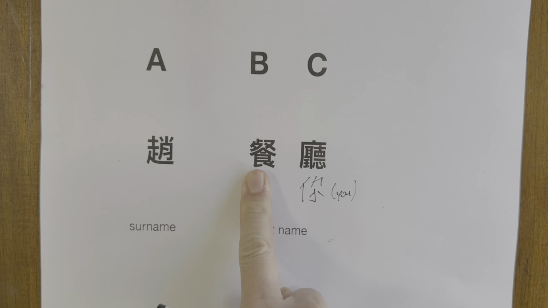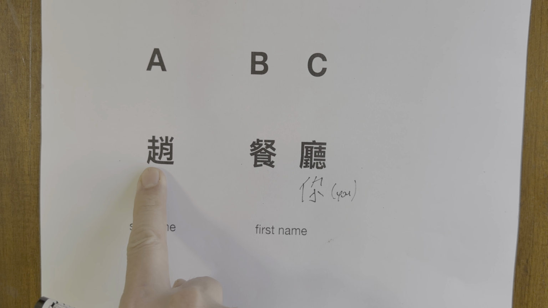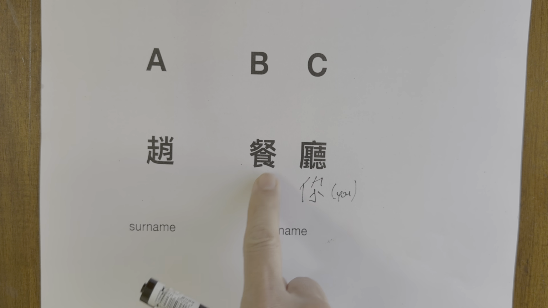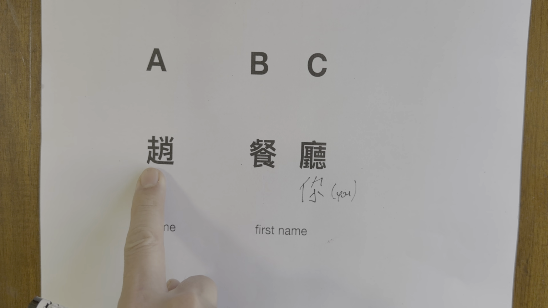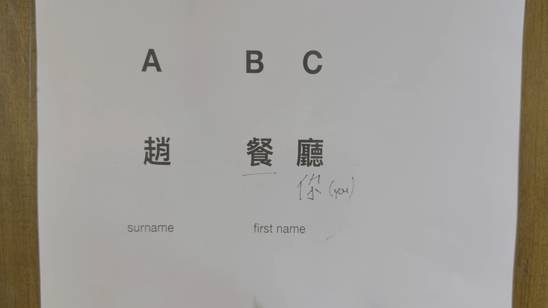So you may be called Chan Ting, but your brother, who's in the same generation as you, may be Chan Nei. Okay, so your full name would be Jill Chan Ting, and your brother's name would be Jill Chan Nei. That's how it goes. So you share the same second character because you are the same generation.